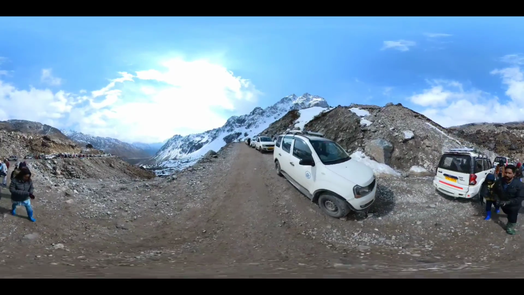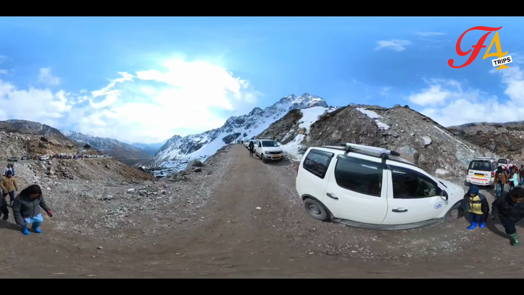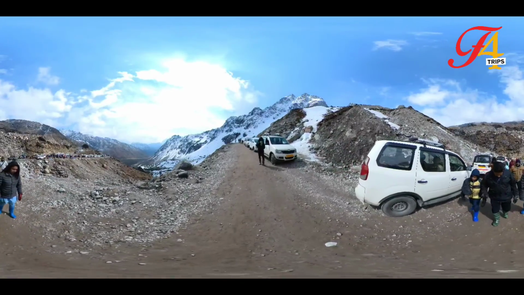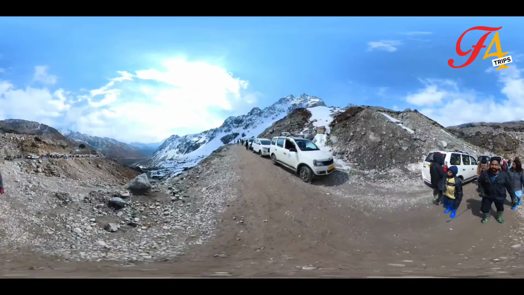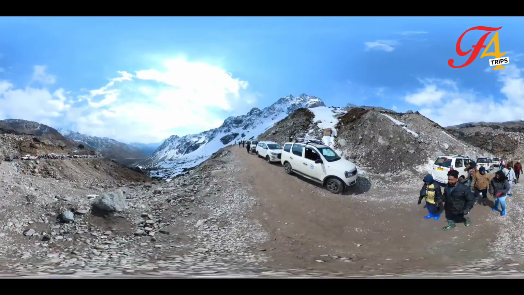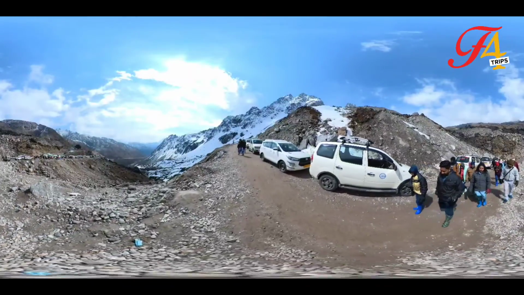The video you are watching is a 360 degree video. The advantage of 360 degree video is that you can see the entire portion of a particular place in a single frame, or otherwise a 360 degree frame can be seen in a single frame. That is the main advantage of 360 degree video.